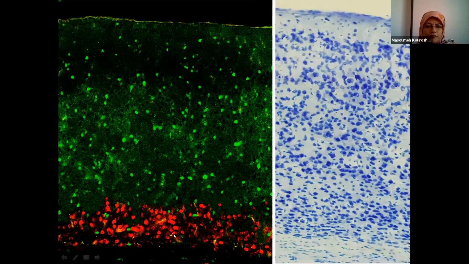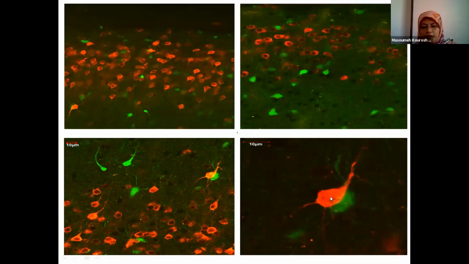Under the fluorescence microscope, you can see the cells. These are CG cells that are retrogradely labeled red, and these green ones are GABAergic neurons. So we can completely recognize them, I mean, CG cells and GABAergic cells.